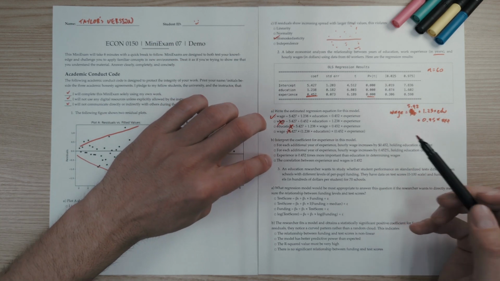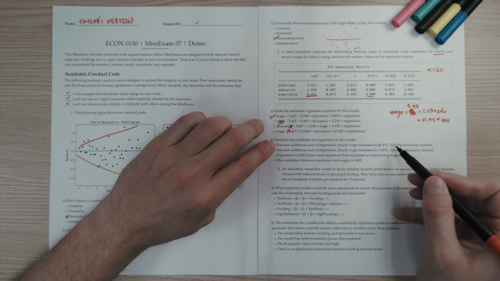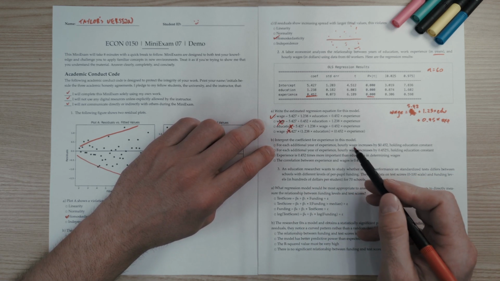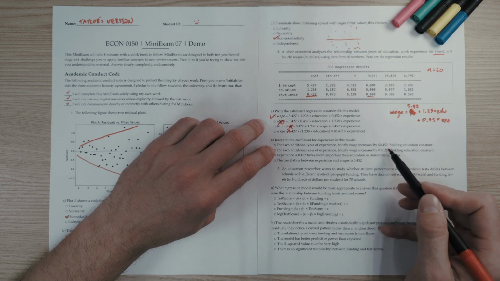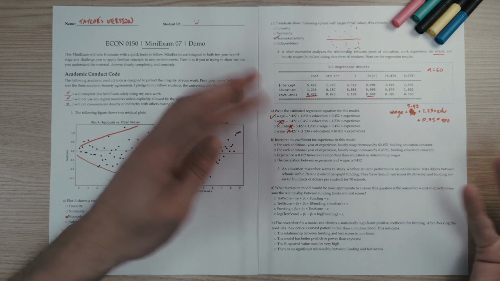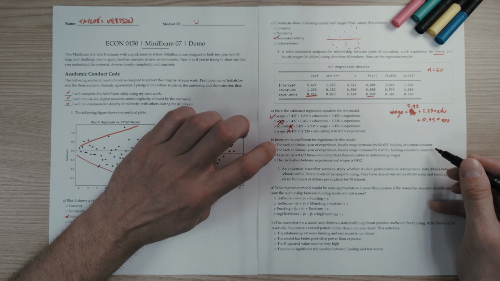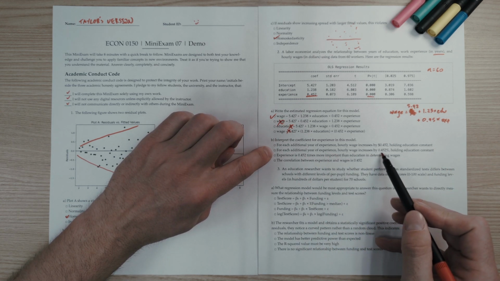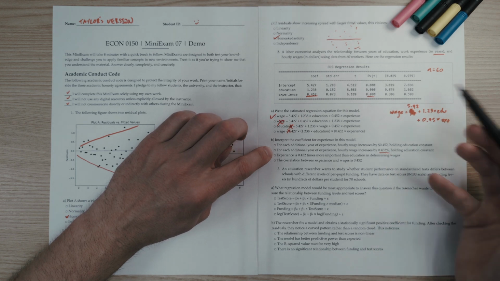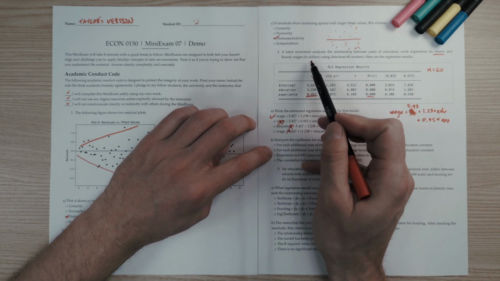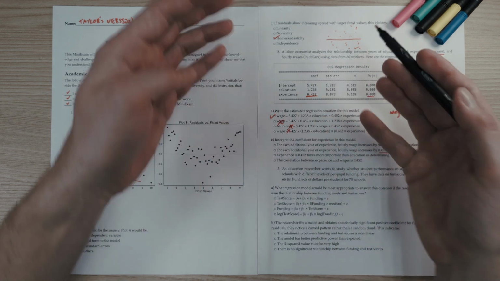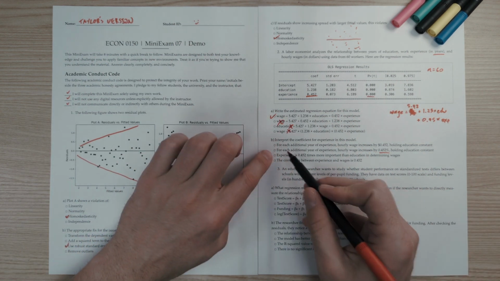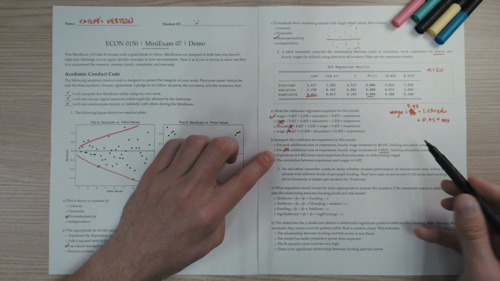If I were to look at the options here, we would say each additional year of experience, we see hourly wage increases by this amount, holding education constant. So nice, this looks good. Second one: for each additional year of experience, hourly wages increase by this percentage. Well, here we're told that hourly wages are in dollars, so this isn't a percentage measure. But everything else about this is right. It's just that last bit isn't correct.